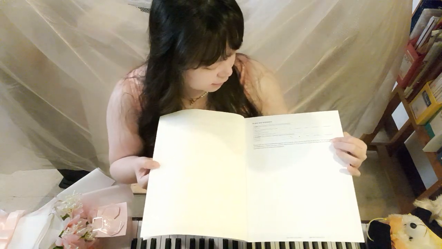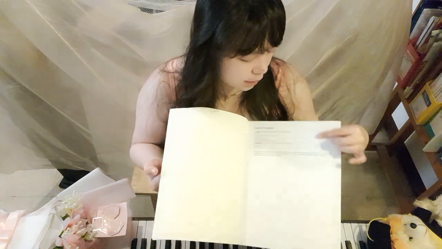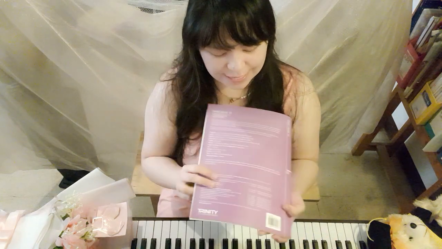Okay, and the next one, the last one, is your scale and arpeggios. This one is for face-to-face exams. So if you are doing the digital exam, be very careful. See the syllabus for the digital exam, because they have a random selection, set A or B, and you choose from there. Okay, so this is the end of the book.